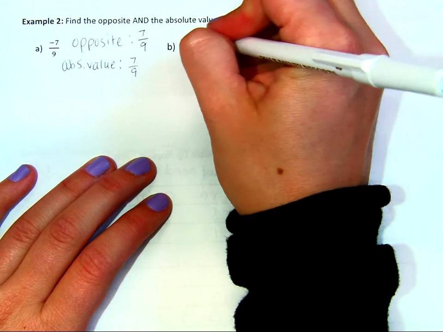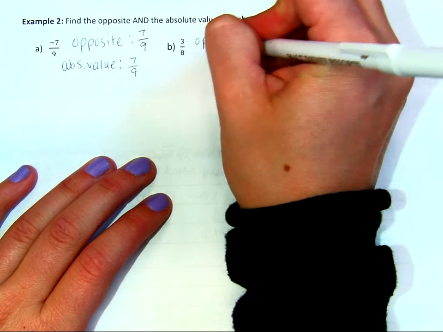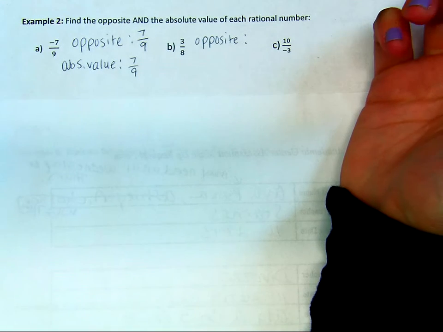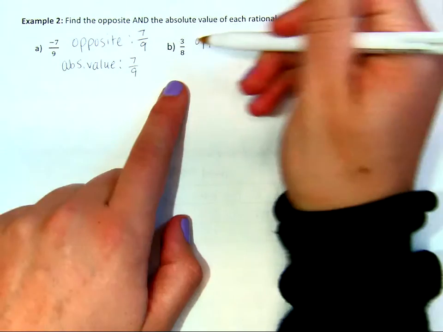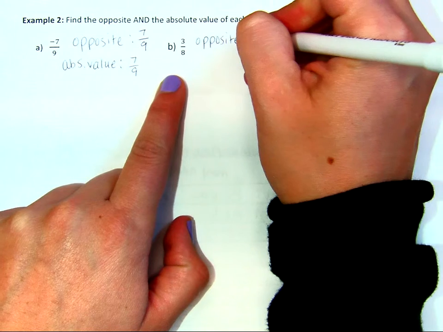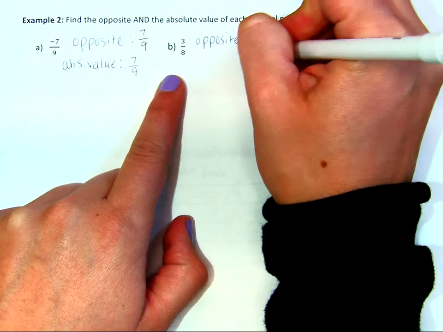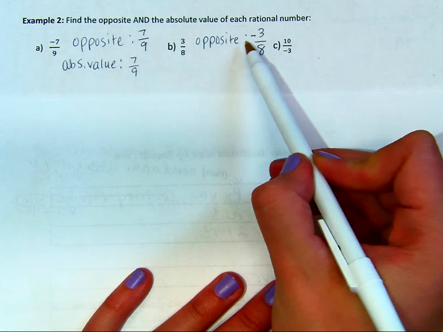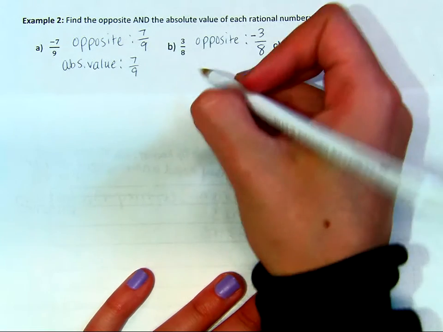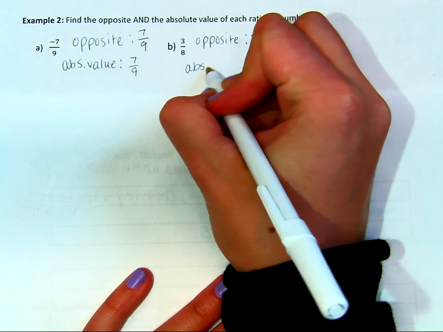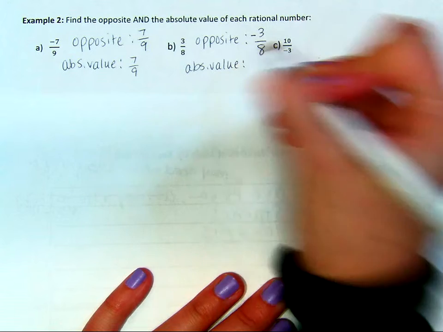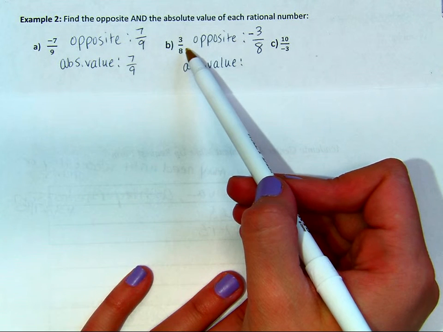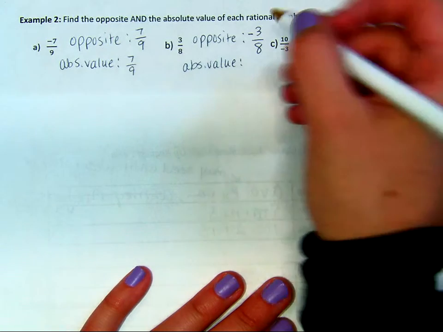Okay, opposite of 3/8. It's positive 3/8, so we take the opposite sign. It's positive, so now it's going to be negative 3/8. And I could put that negative here, I could put it here, or I could put it in front of the fraction. It doesn't matter where. Absolute value: it's already positive, and the absolute value is a distance, which is always positive. So absolute value is just 3/8.